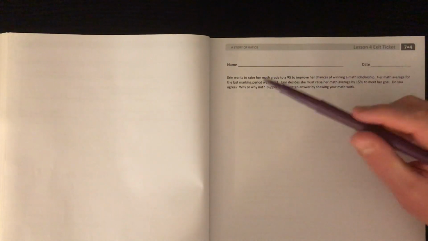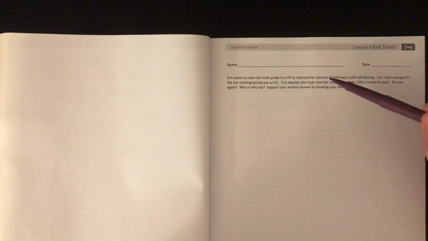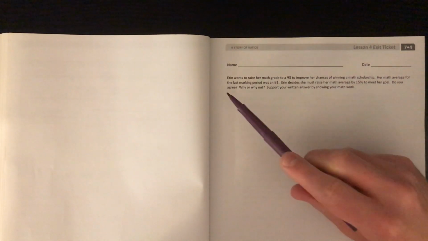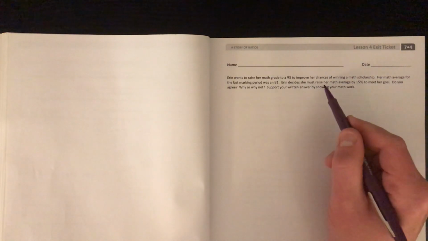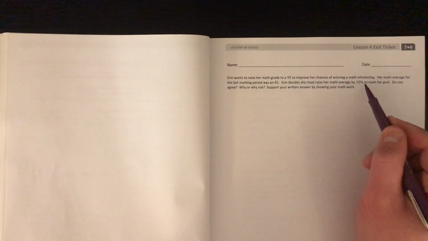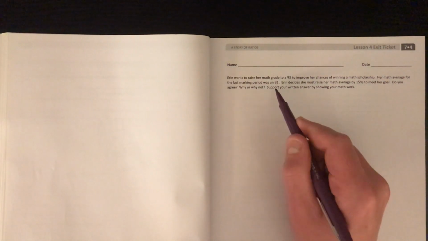It says, Erin wants to raise her math grade to a 95 to improve her chances of winning a math scholarship. Her math average for the last marking period was an 81. Okay, so Erin decides she must raise her math average by 15% to meet her goal. Do you agree? Why or why not?